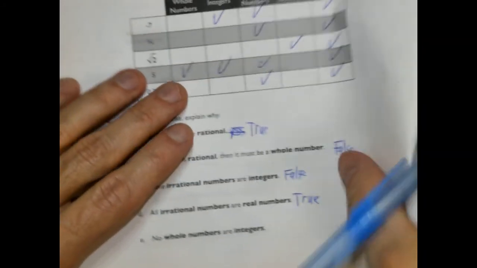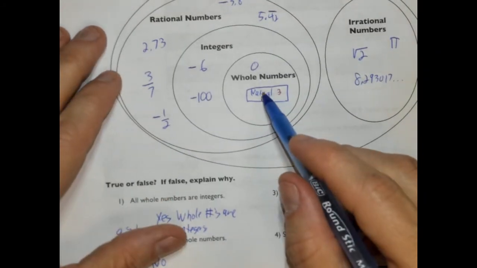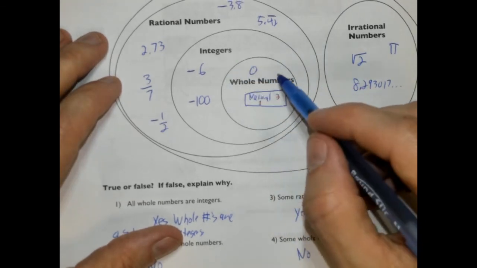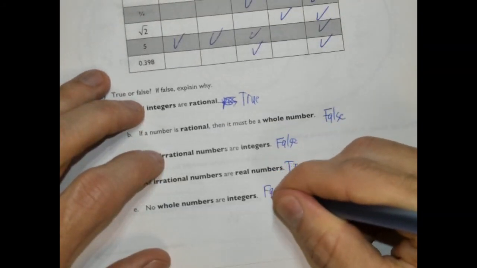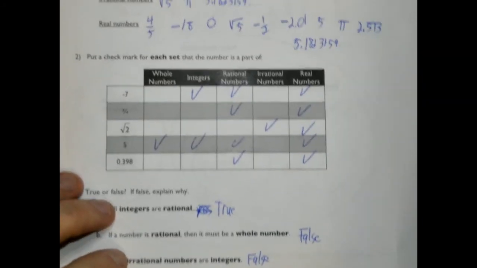No whole numbers are integers. That is actually the opposite. All whole numbers are considered integers. You can see that they're completely contained within the integers set. So whole numbers are a subset of integers. That's false. Okay, so that finishes that activity.